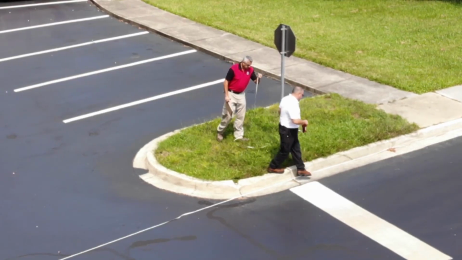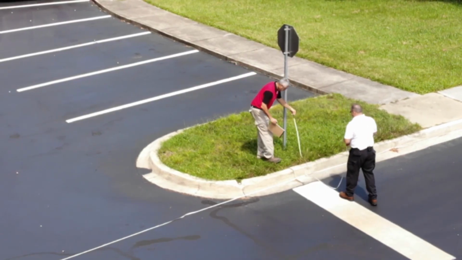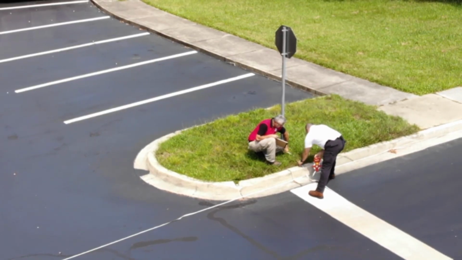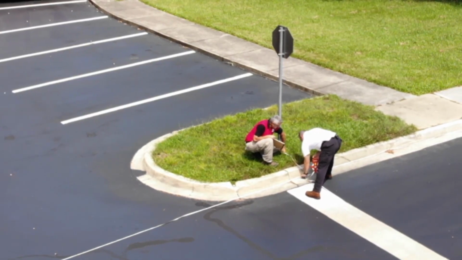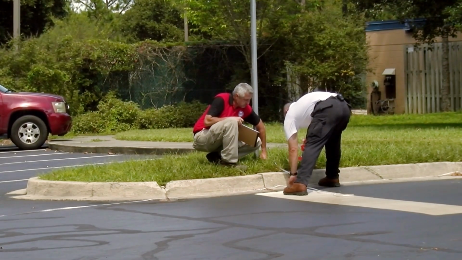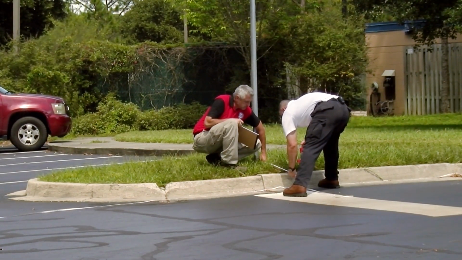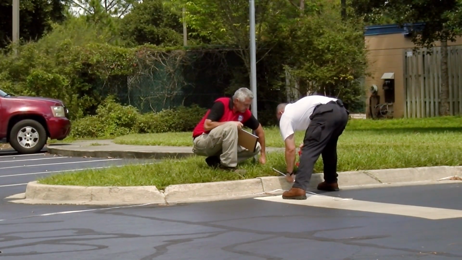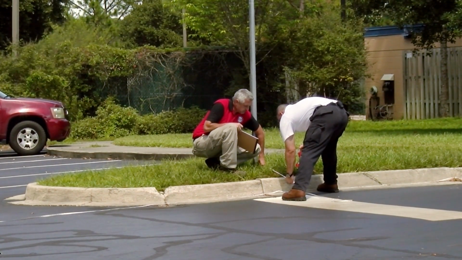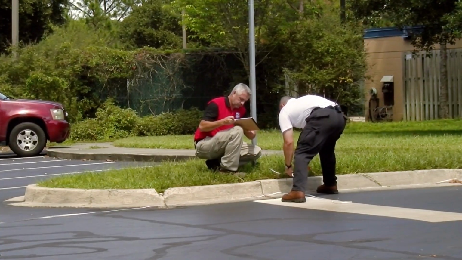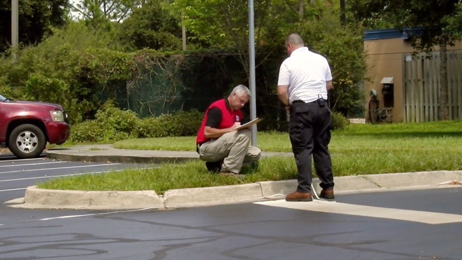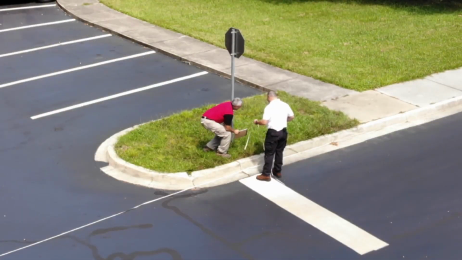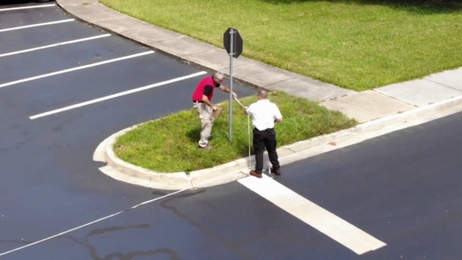And then we're going to plot the stop sign here. Basically we're taking a measurement again off the baseline. We're going to say that our stop sign is at 14 feet 11. We're going to call that 15 even. 15 feet on the baseline. And then our offset is 2 feet 4 inches. And we're at 15 on the baseline, 4 inches for the curb from the baseline.